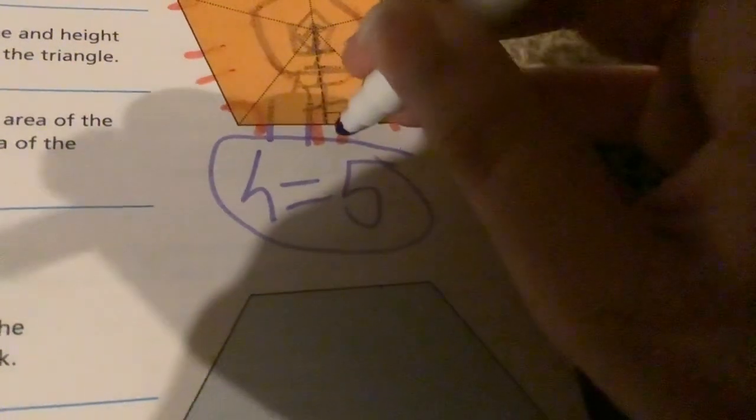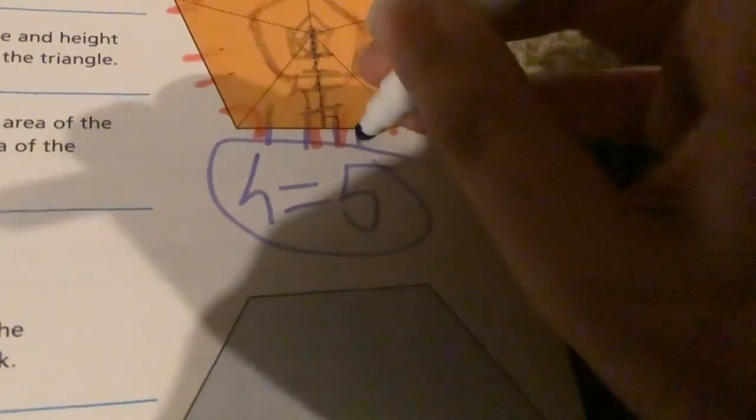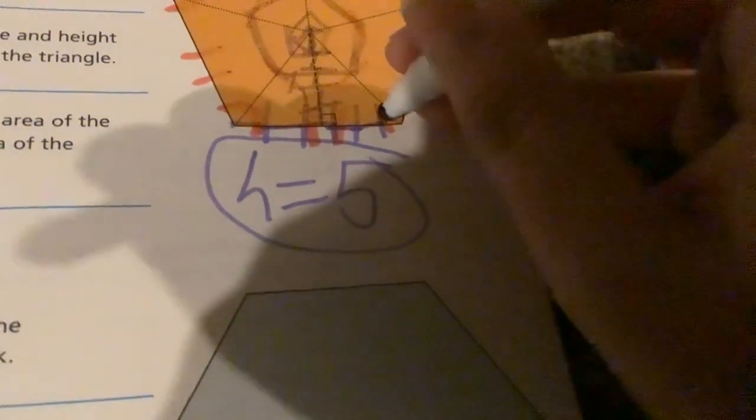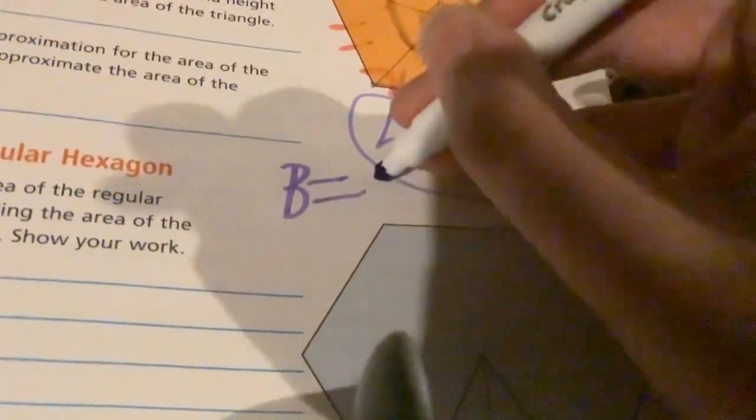This, I believe, is 1 centimeter, and then this, and that, and that, and that. So 1, 2, 3, 4, 5, 6. 6 centimeters. So the base, which is B, is 6.